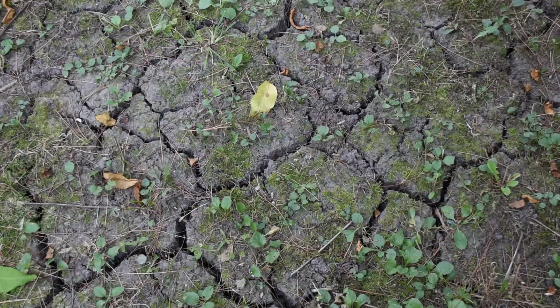The texture of the soil particles as well as the minerals that are in the soil particles also affect the soil's ability to shrink and swell over time. As the soil gets wet, it's going to swell. As it dries out, it's going to shrink.